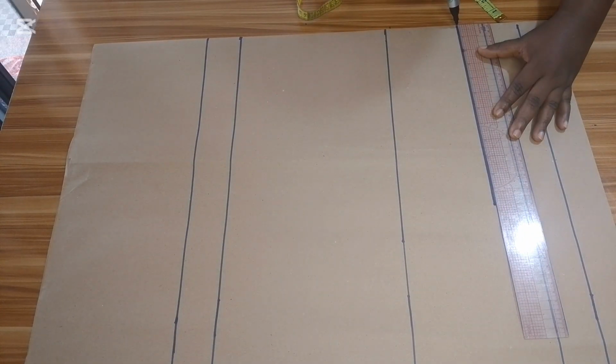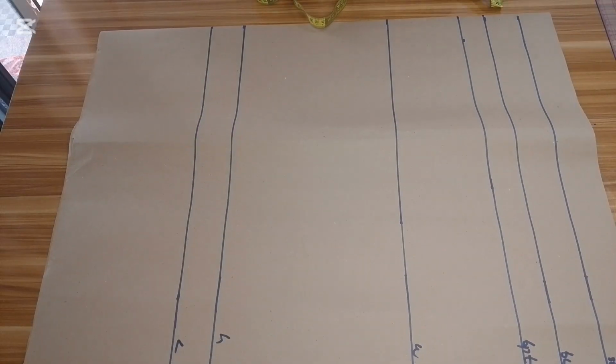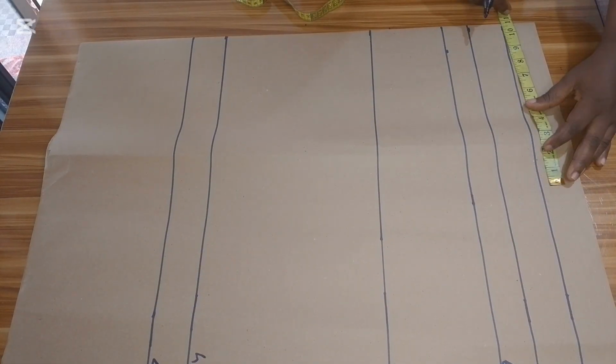So right now, I just marked my bust point and I'll be extending the lines. After extending the lines, I will input my measurements. I'm just labeling it: starting line, bust point, waistline, hip, and length.